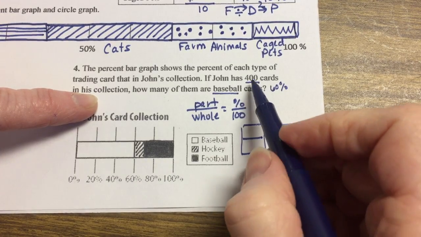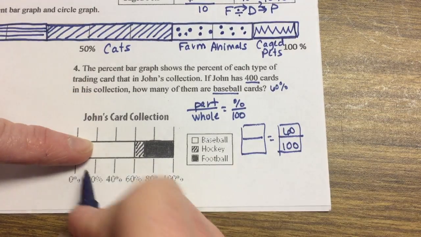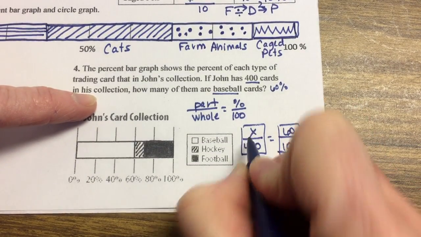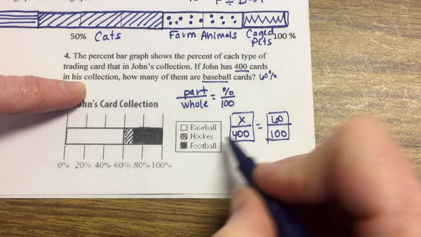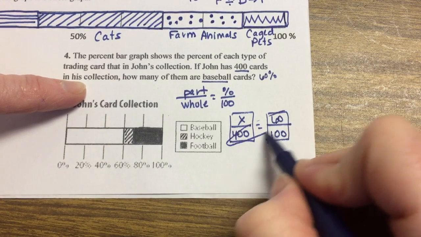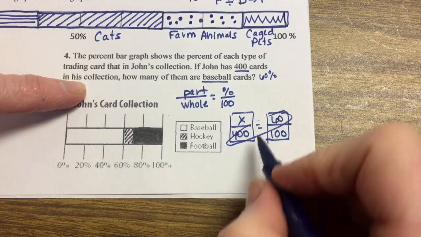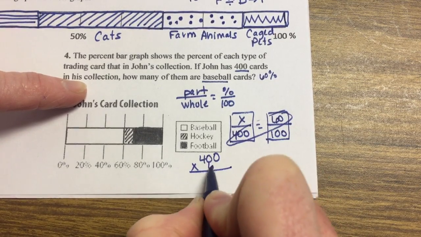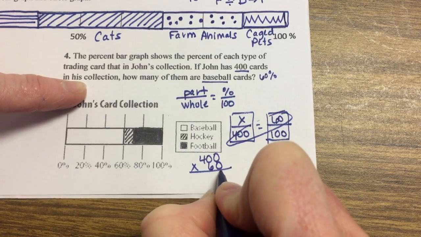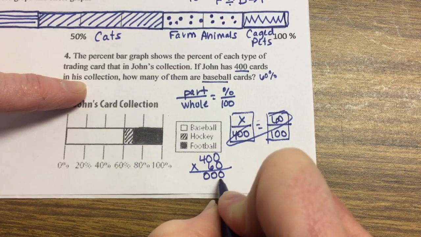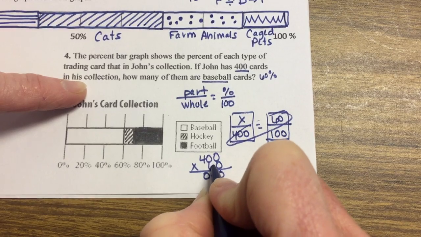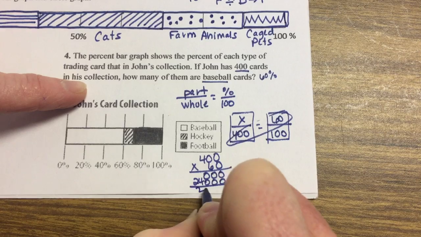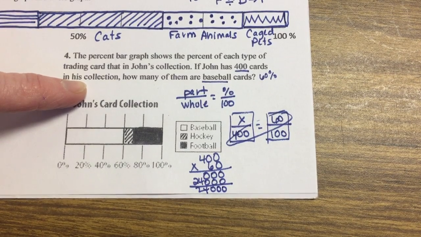And then I needed to figure out, is the 400 the part or the whole? Well, 400 is this total collection of cards, so that's going to be the whole. Part is what I'm looking for. Then to solve this proportion, you multiply cross products. So 400 times 60 is what I want to start with. 400 times 60. I'm going to start with a 0. I'm going to get a lot of zeros here. And then start with another 0 in the second row. 6 times 0 is 0, 0, and 24. When I add these up, I get 24,000.